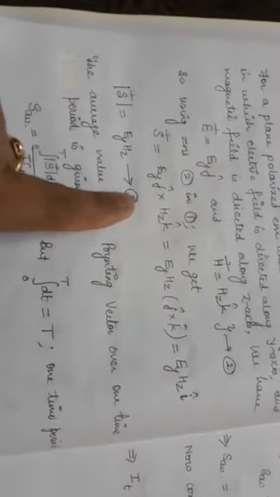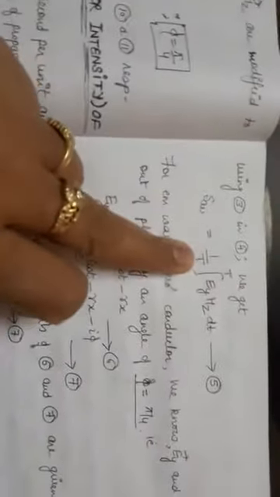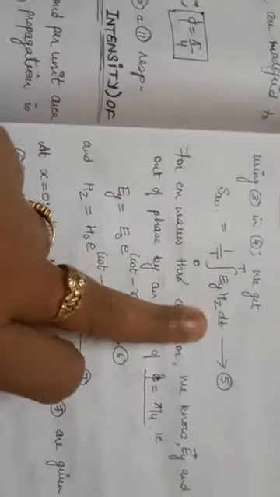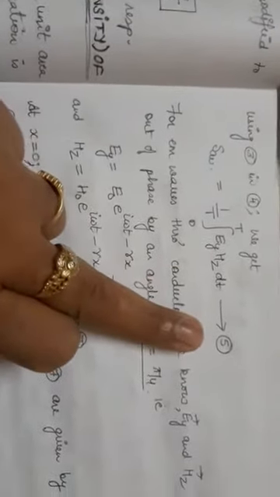So I will rewrite this as equation number 4: S average is equal to 1 upon T, integral of the magnitude of S with respect to time. Now rewriting equation 4 using equation number 3, I get S average is equal to 1 upon T, integral from 0 to T of Ey Hz dt, equation number 5.